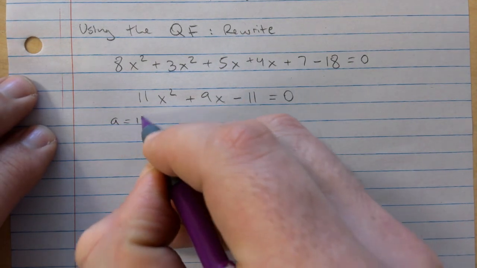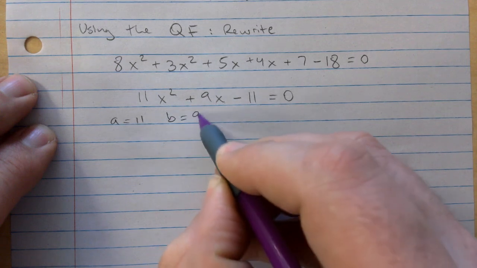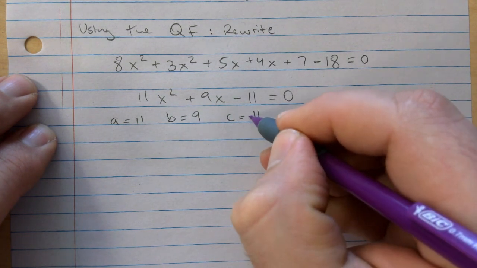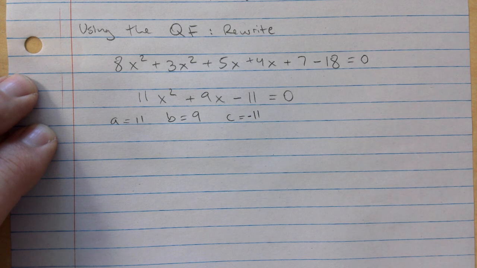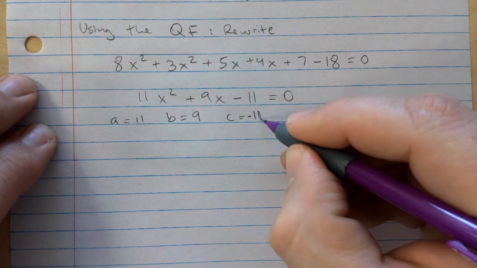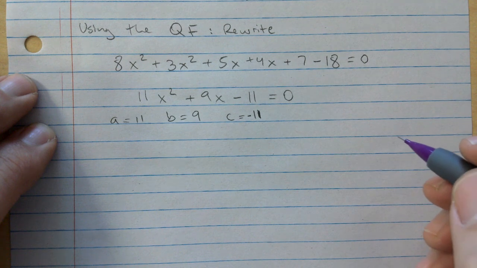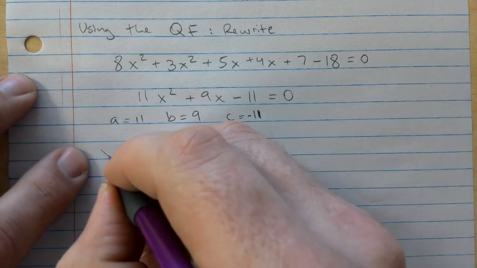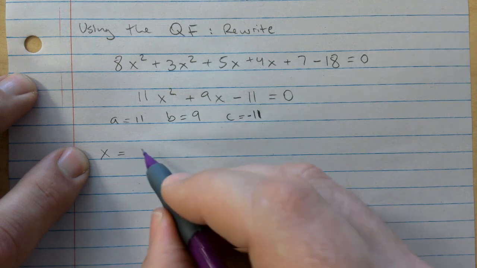So A is equal to 11, B is equal to 9, C is equal to negative 11, sorry. Very important to not drop the negatives. They can make everything be off. And I'm going to use that formula.